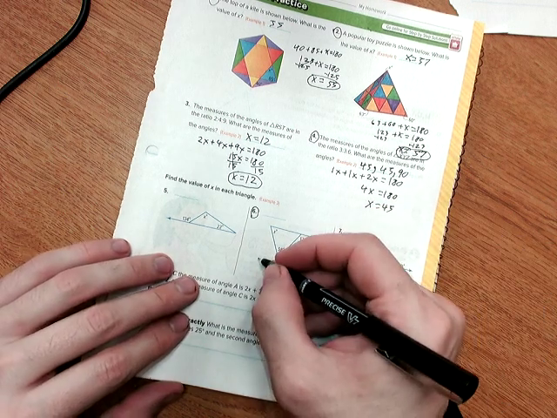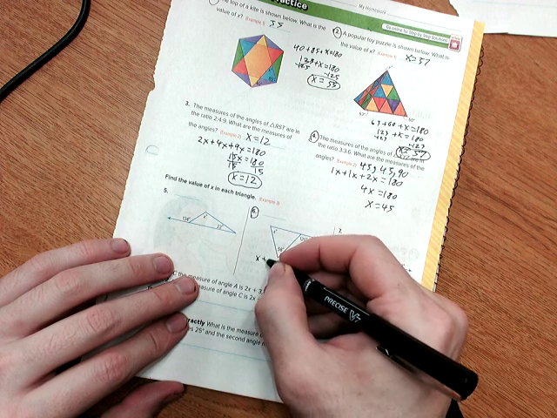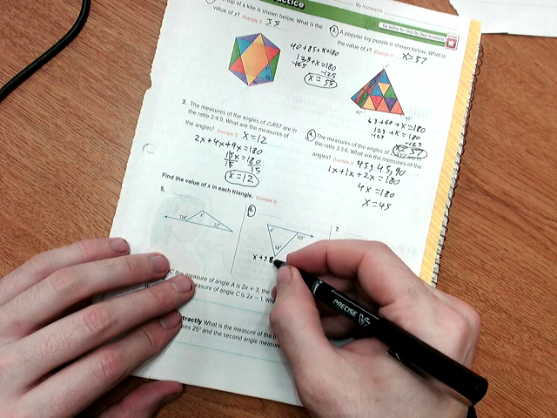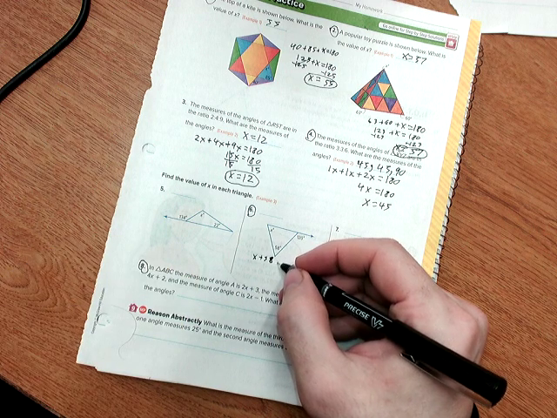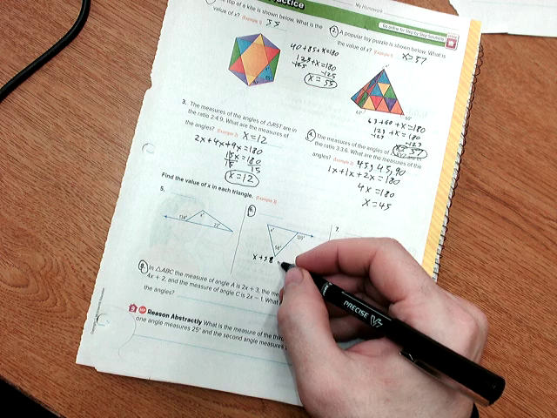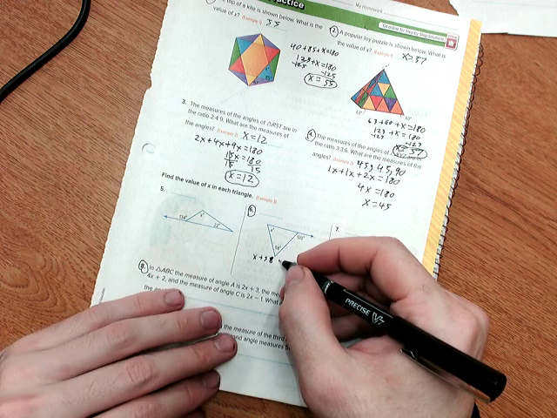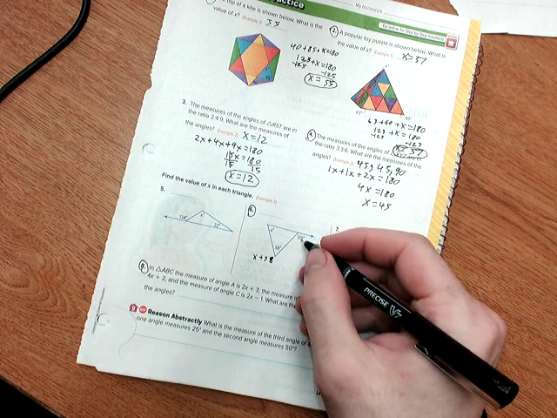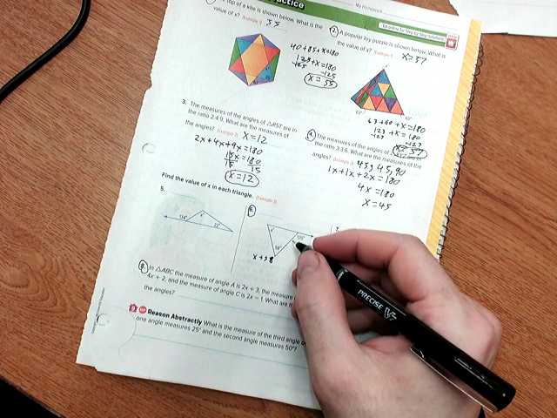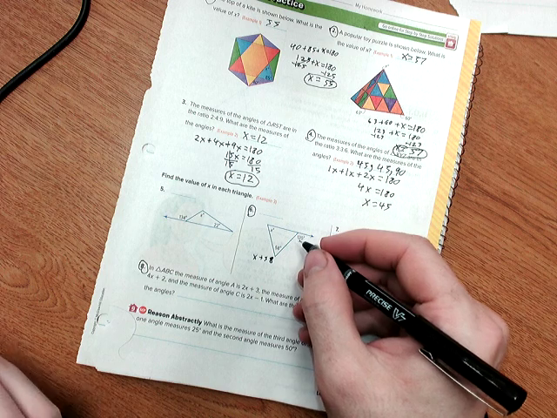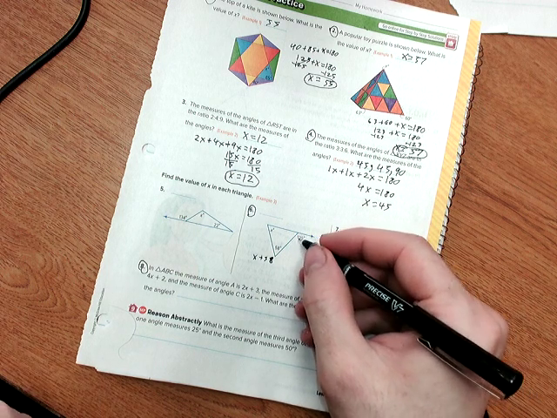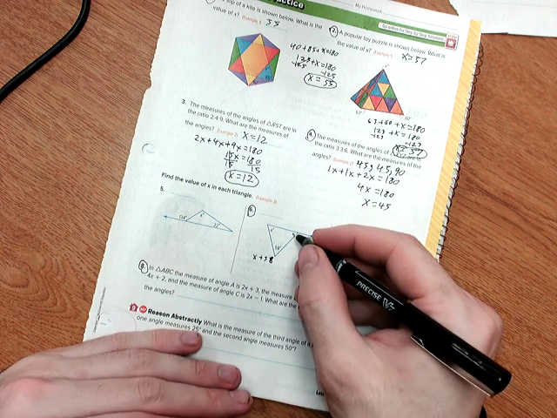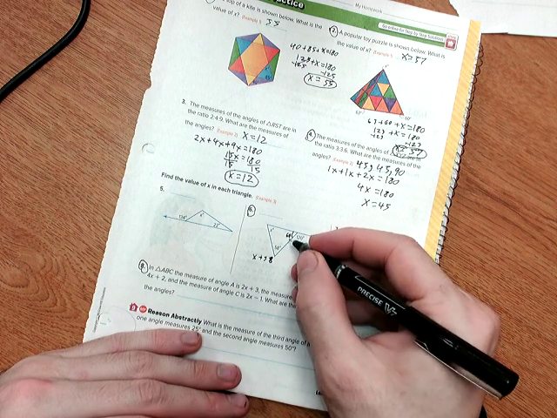So we have x plus 58 plus an angle we don't know equals 180. And that angle we don't know plus 120 also equals 180. Which means that we can figure out that angle. We can do this by just subtracting 120 from 180, and then we know that this is 60.